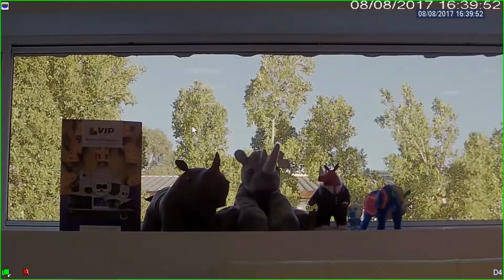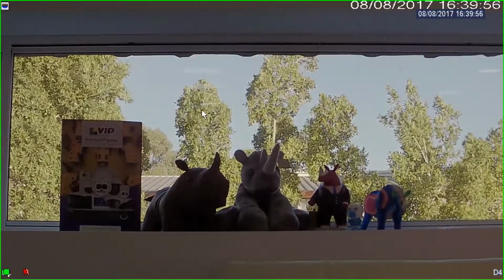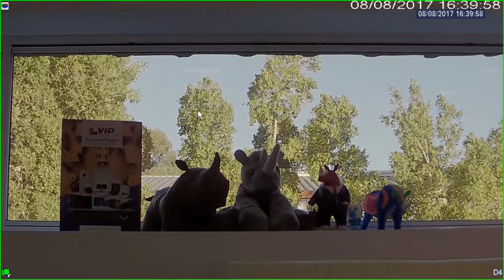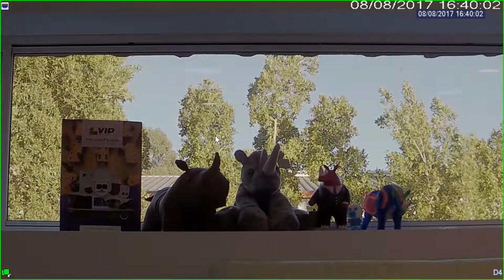So yeah, that's a really good feature of the VIP Vision IP cameras, the wide dynamic range, true wide dynamic range. Depending on the camera, some of them are more capable than others with regards to WDR, but the vast majority of the VIP Vision range now support true WDR.